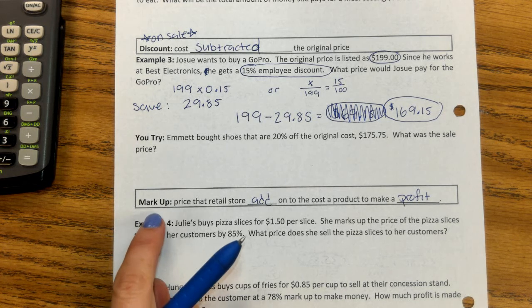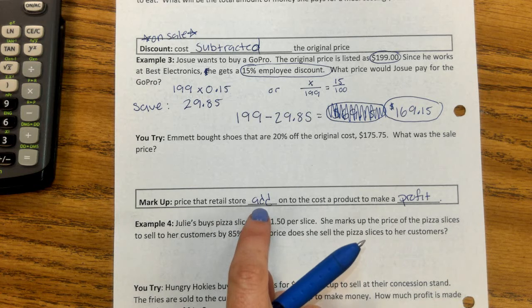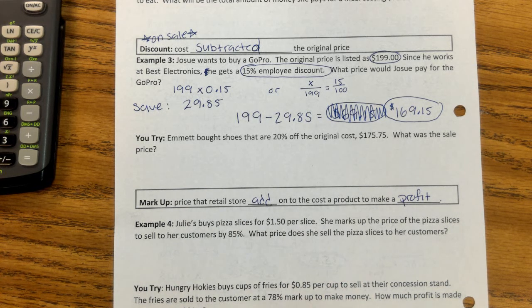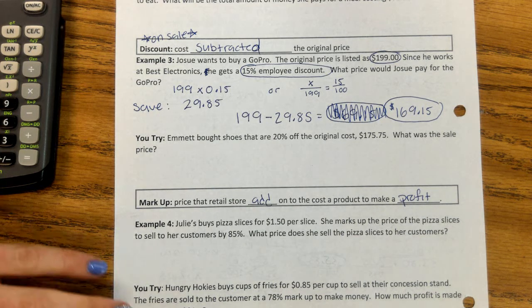So markup is price that retail stores add on after they buy items in bulk to make a profit on what they're selling to you. That's why when you go to Costco, things are a lot cheaper because you're buying it in bulk, so they can sell it at a cheaper price.